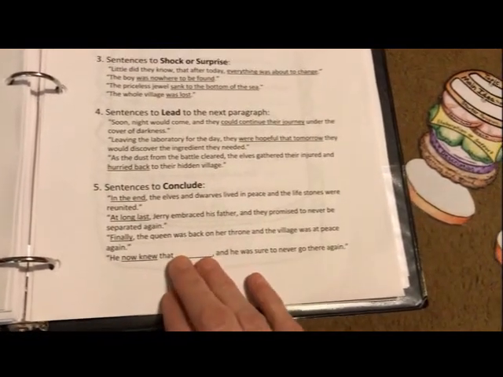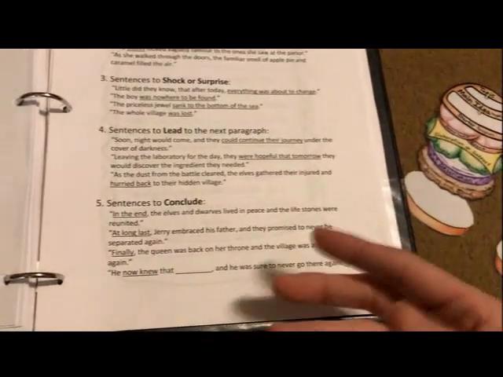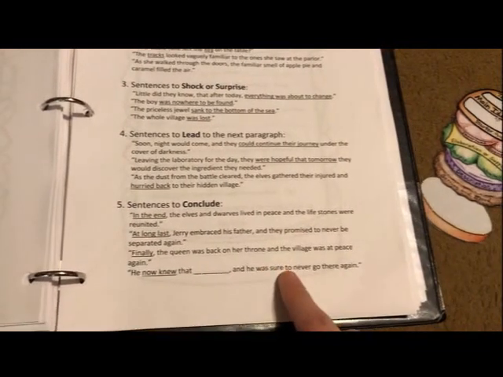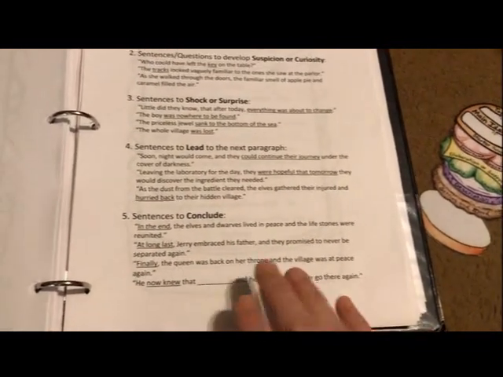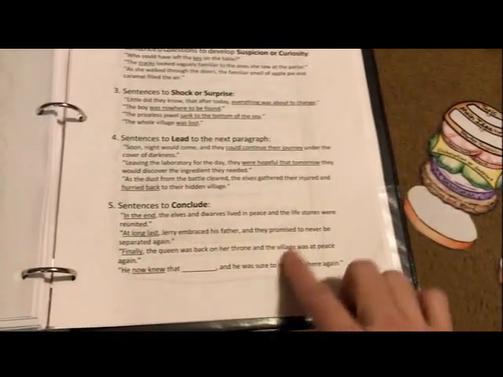He now knew that the Forbidden Valley was forbidden because of this and this, and he was sure to never go there again, right? So then there's a resolve for that. So all of these are called resolutions.